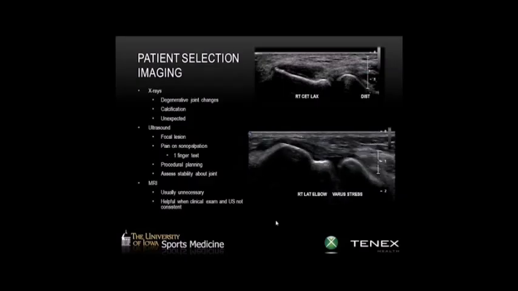I probably do not get them on 90% of the patients that I'll see, but they are helpful from time to time, particularly if you are finding that your clinical exam and your ultrasound exam are not necessarily consistent, or you're worried about a possible intra-articular source of pain. Then MRIs can be very helpful.